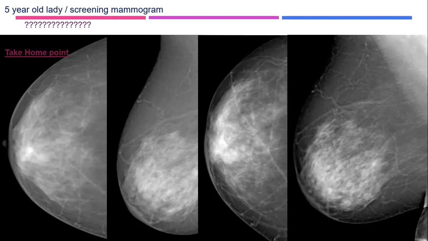Because in the MLO I could not appreciate it as well as in the CC view. And over the 1 year interval, the skin thickening is more or less the same.